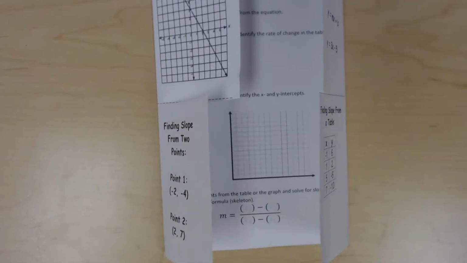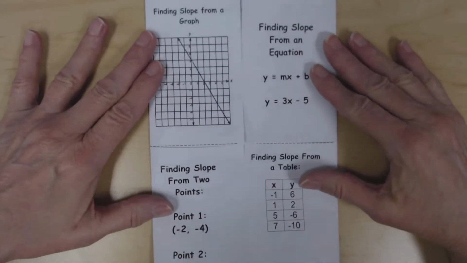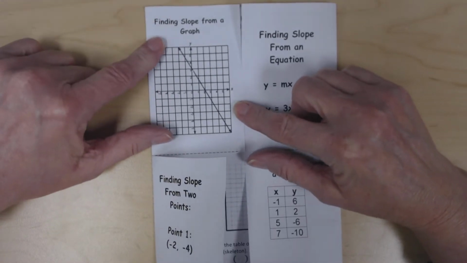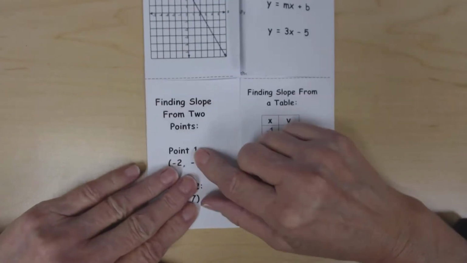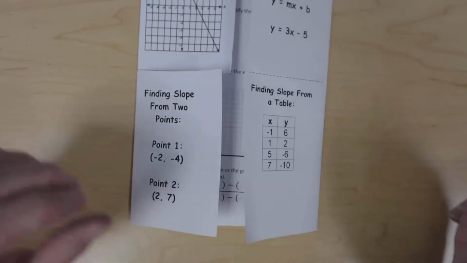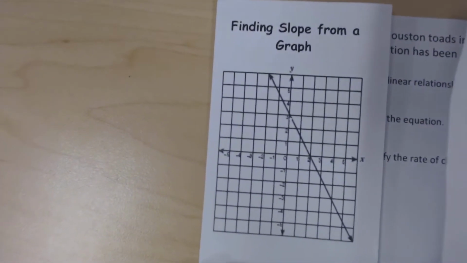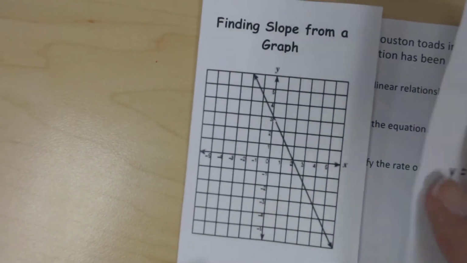This first set of notes is strictly going to be the 4 flaps that we just made. And this is dealing with 4 different ways to find slope. We can find slope from a graph, from an equation, from 2 points, or from a table. So let us first start with finding slope from a graph.